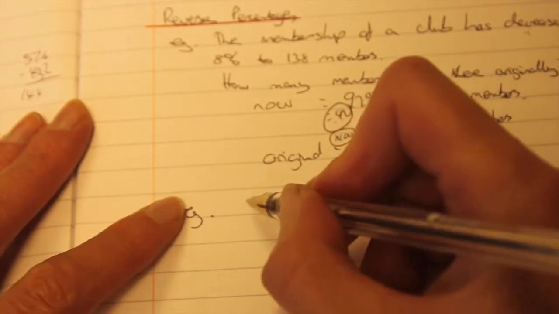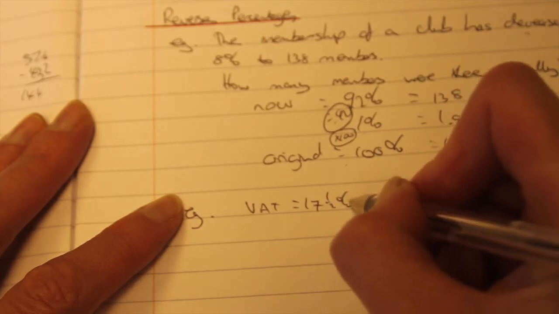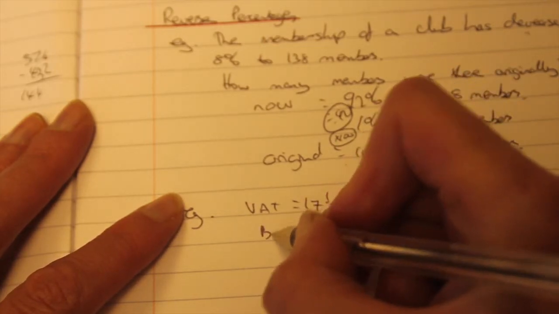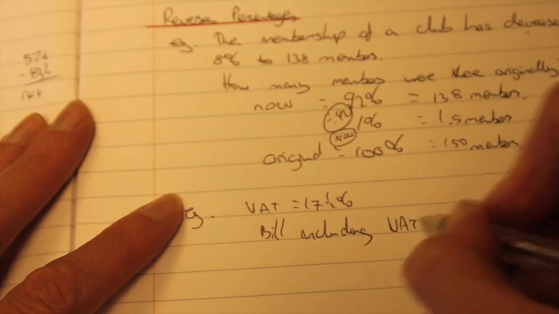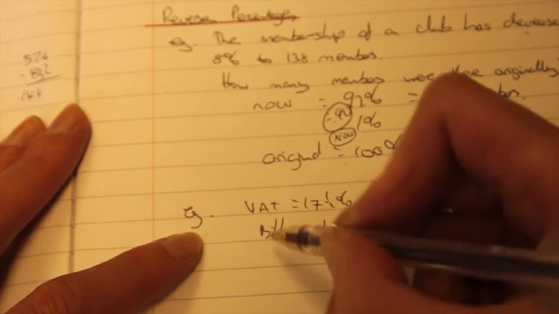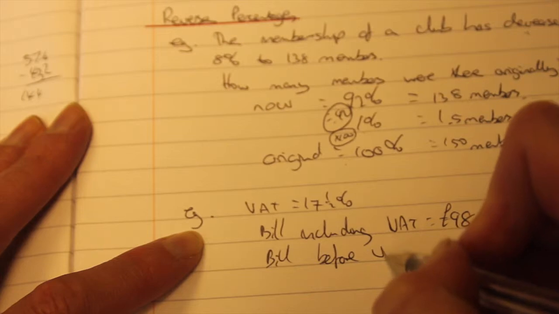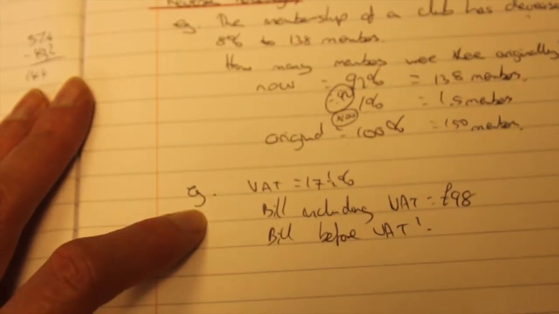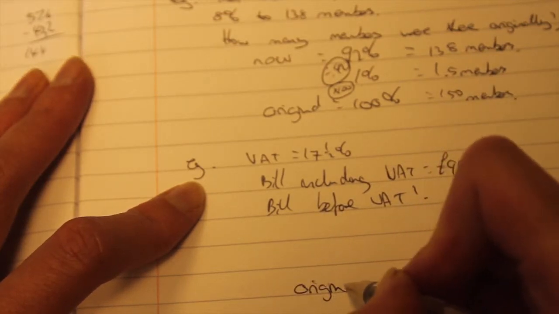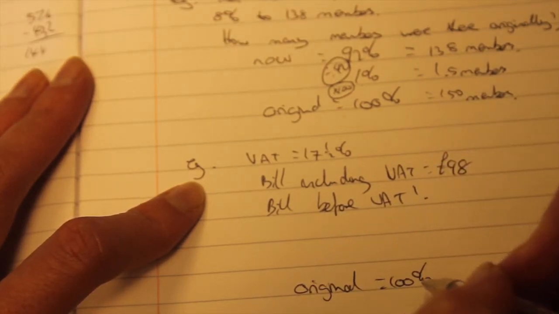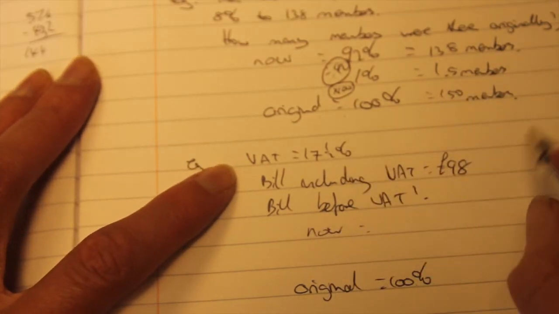The VAT on a bill is 17.5%. And the total bill, including the VAT, is £98. What is the bill before VAT? So we're going backwards again, so it's going to be one of these reverse percentages. Down at the very bottom, I'll write the original is 100%. The bill now, it was 100%, it added on VAT 17.5%.